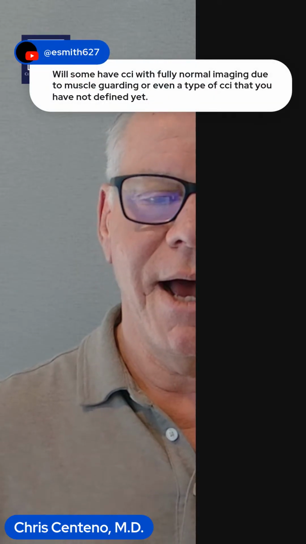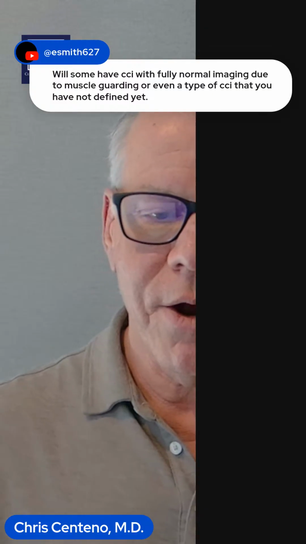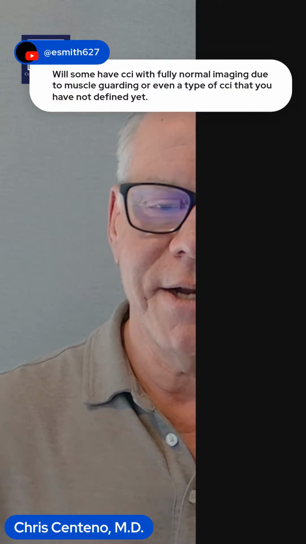E. Smith asks: will some have CCI with fully normal imaging due to muscle guarding, or even a type of CCI that you have not defined yet?